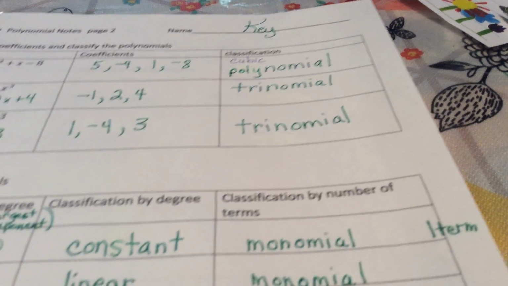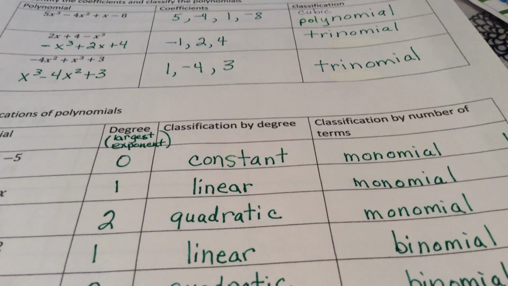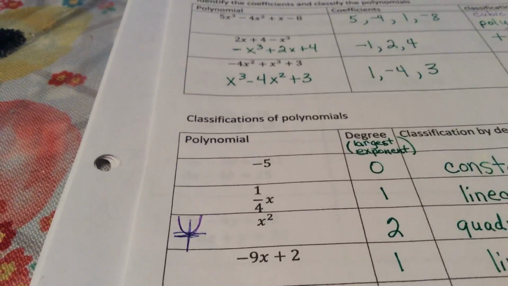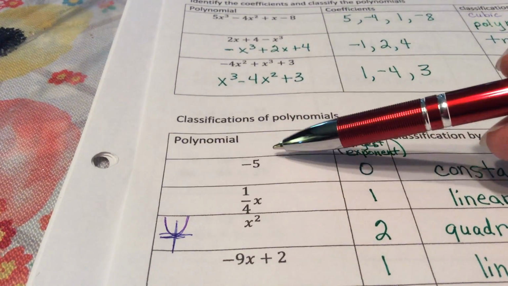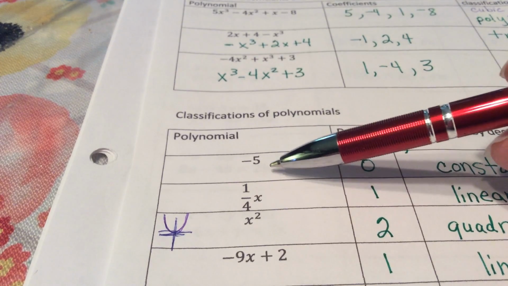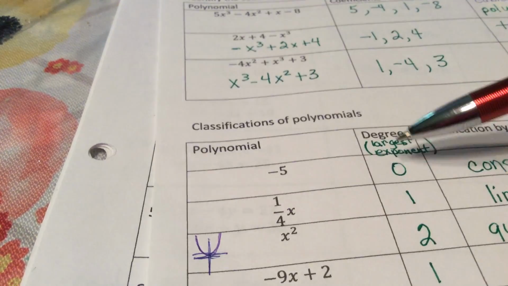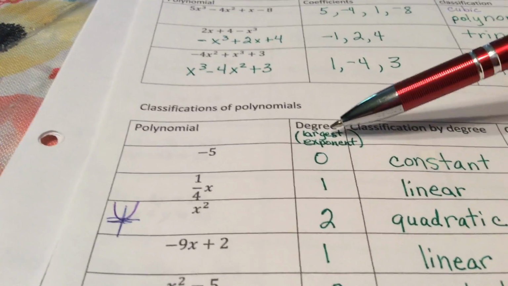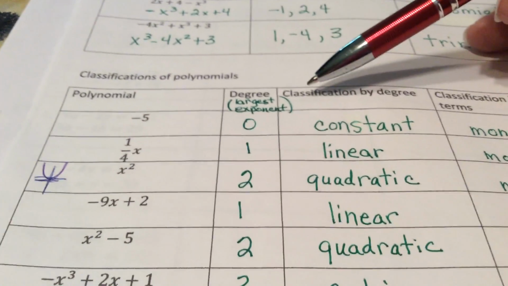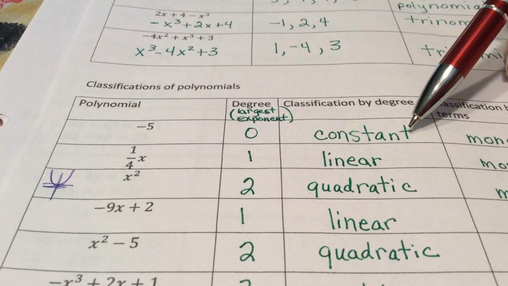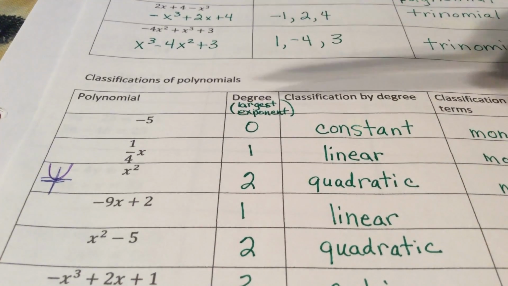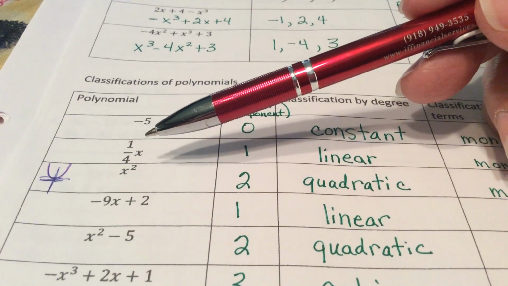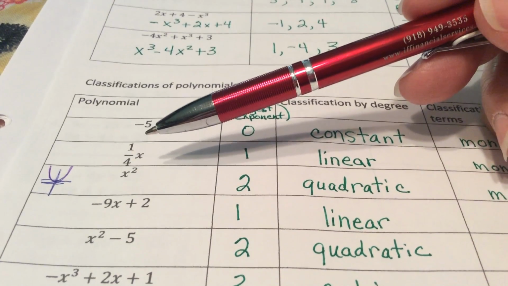Now, the other way we classify is by the degree, and each degree has a different name. Now remember, this has no x. It is a constant. I said it was a constant before. It has a 0 degree. The degree is the largest exponent in the polynomial. This classification by degree is a constant. There is no x.